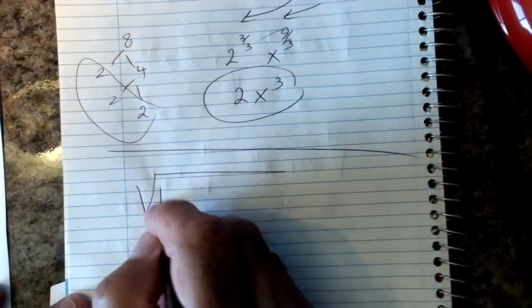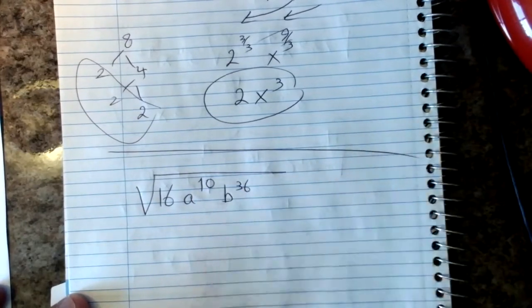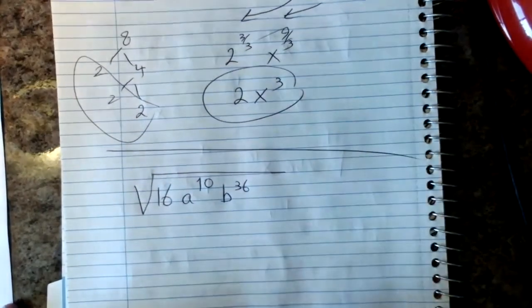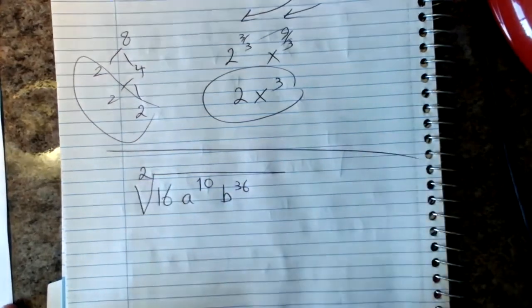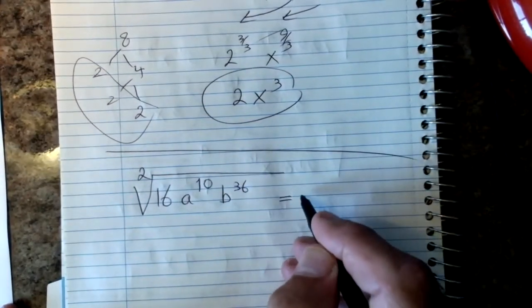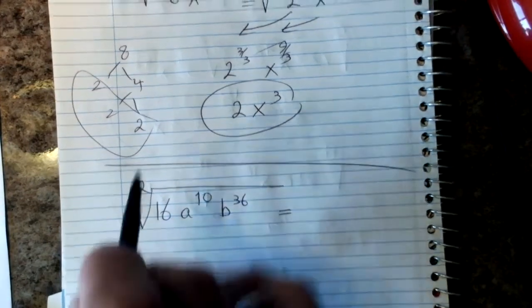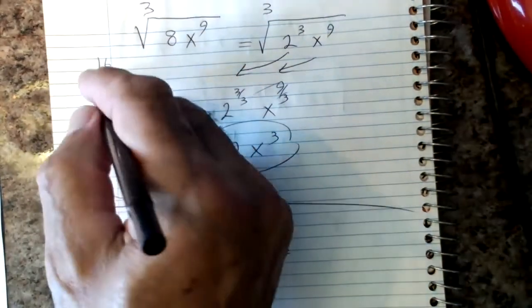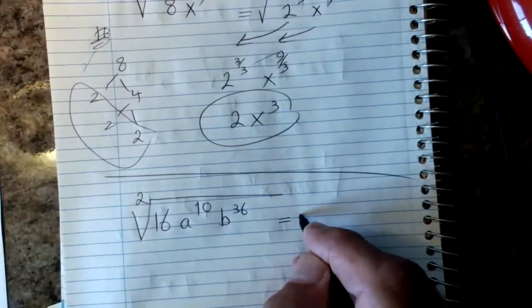Simplify 16, a to the 10, b to the 36. Again, when you don't see any number, it's always 2, right? Okay. But what about 16? What if I have 16? Then isn't that 2 times 8? Okay, so 16 is 2 to the power of 4.